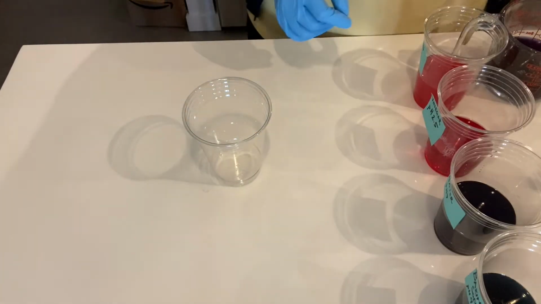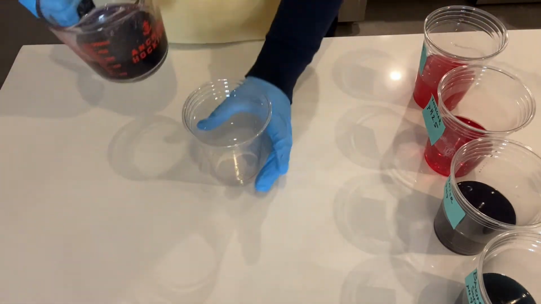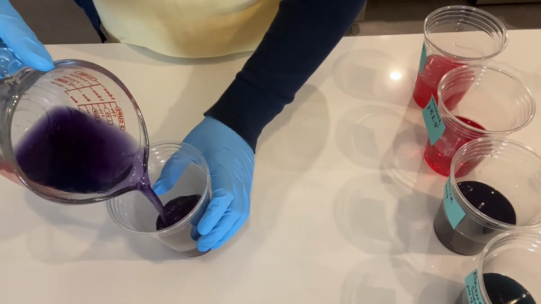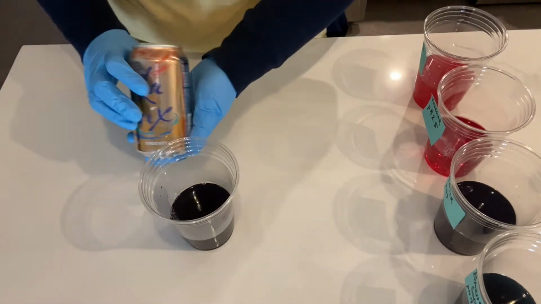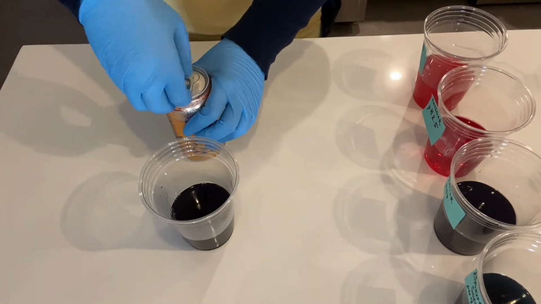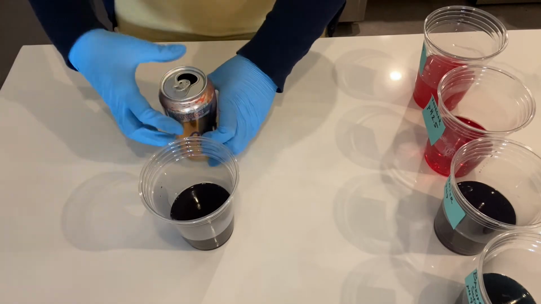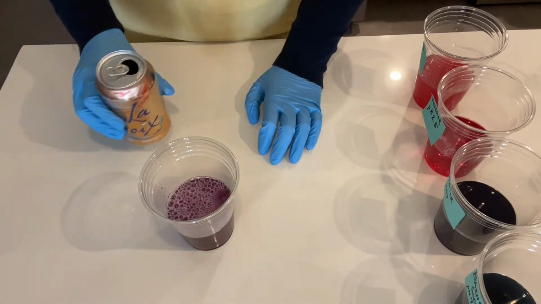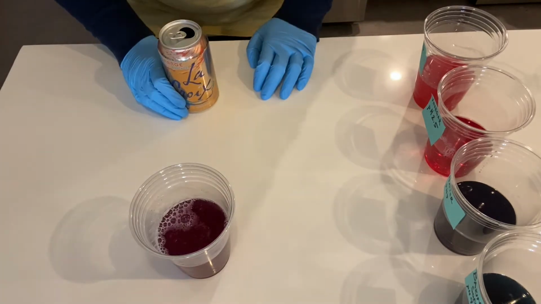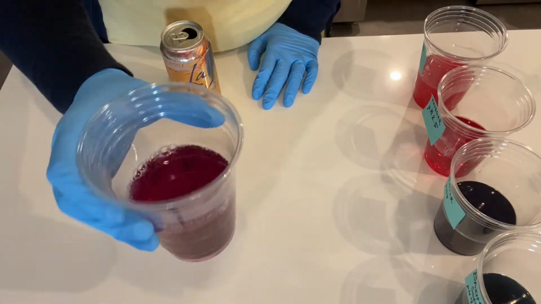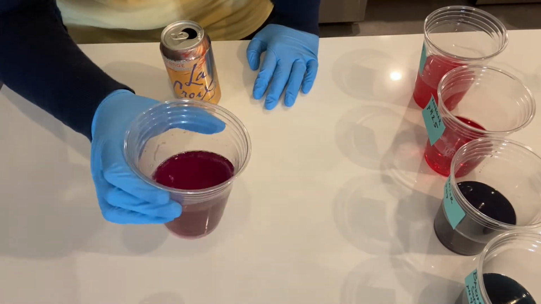Now let's test the pH of something that we do not know. Let's pour some leftover cabbage water into another cup. And let's test the pH of some bubble water. So let's open it up and pour it into our cabbage water. As we can see, it starts to change color. It becomes a little bit purple, a little bit pinkish in color.